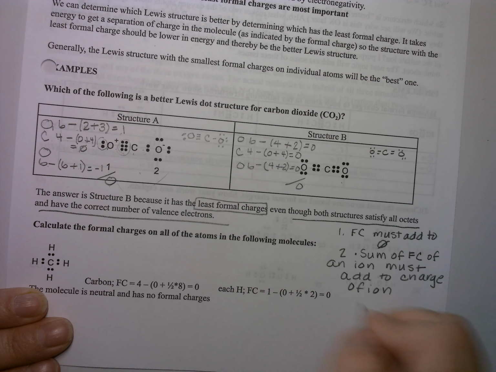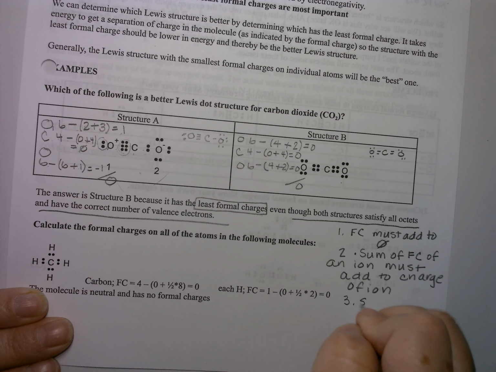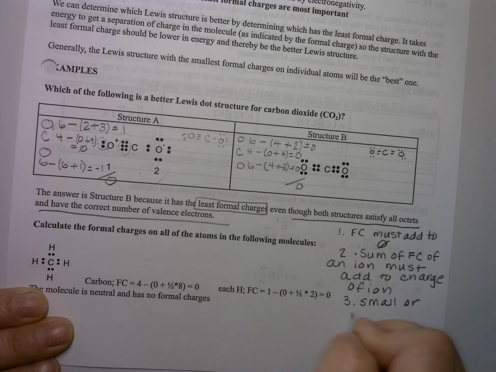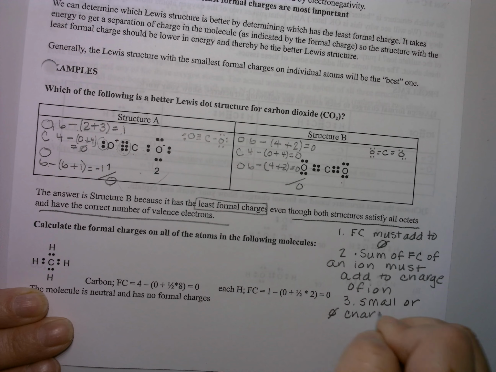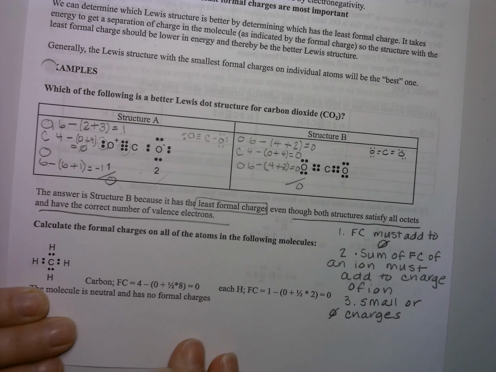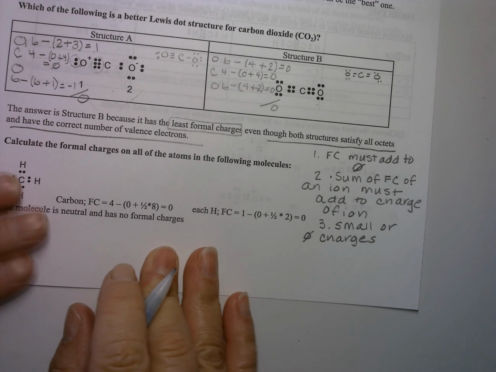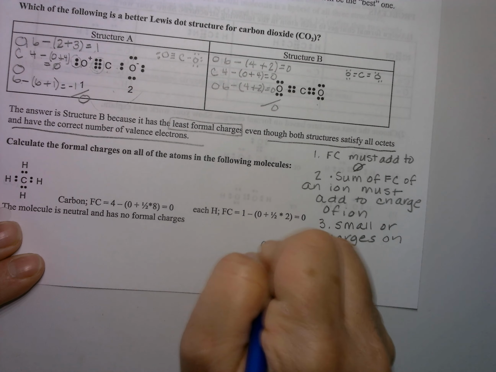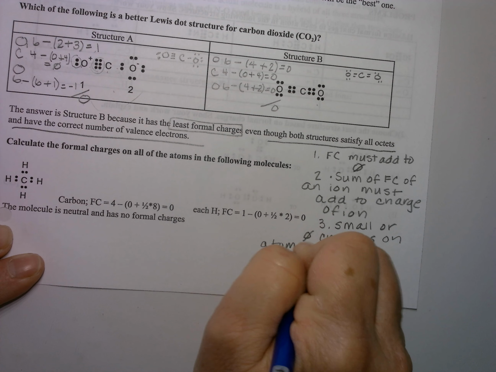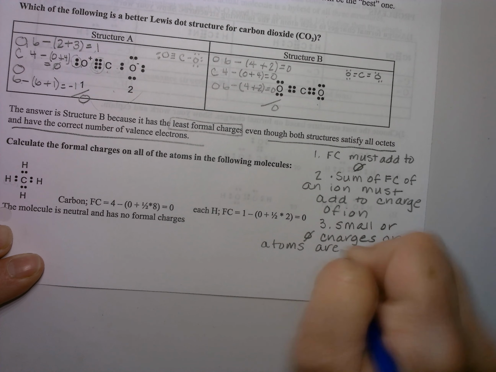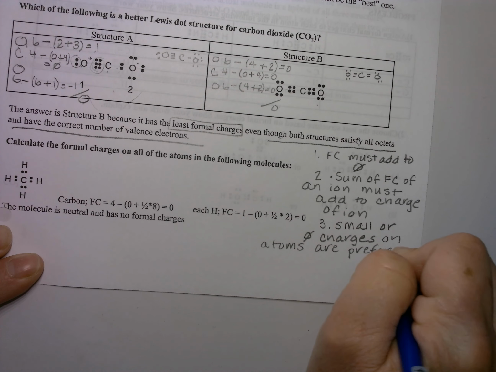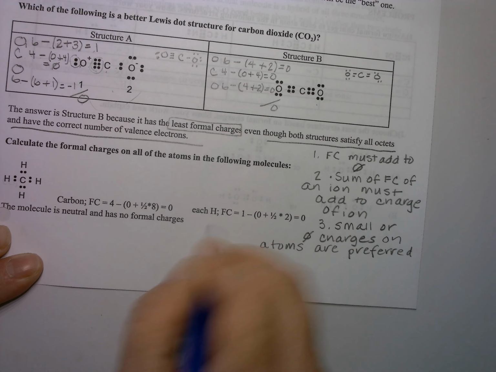Three, small or zero charges on atoms are preferred to large ones.